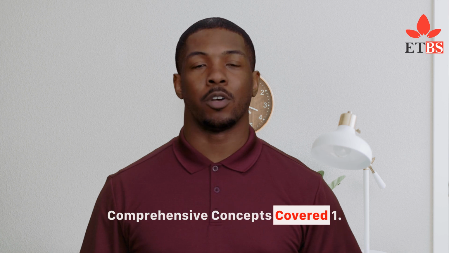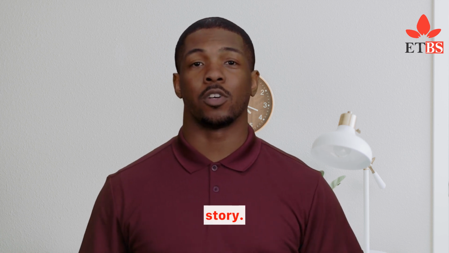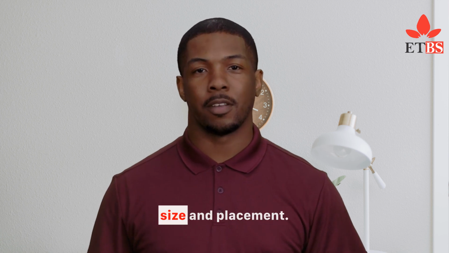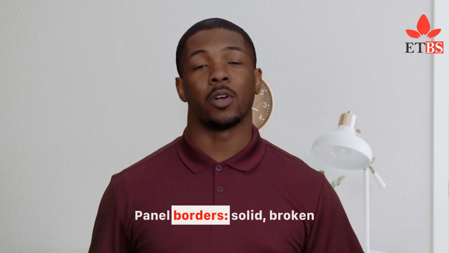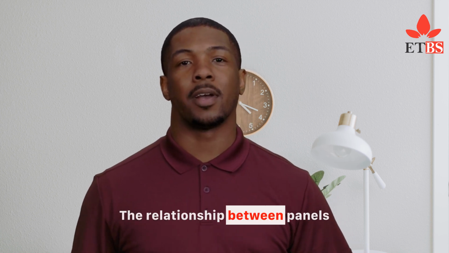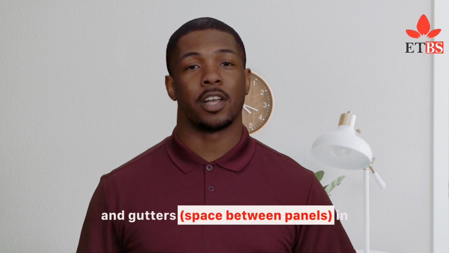Comprehensive concepts covered. 1. The role of panels in sequential art. Definition and function of panels as individual units of story. How panels control timing and pacing by varying size and placement. Panel borders, solid, broken, or borderless, and their narrative meanings. The relationship between panels and gutters, space between panels, in guiding eye movement.